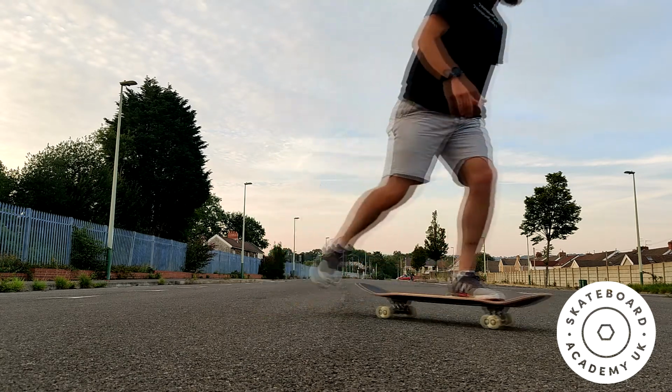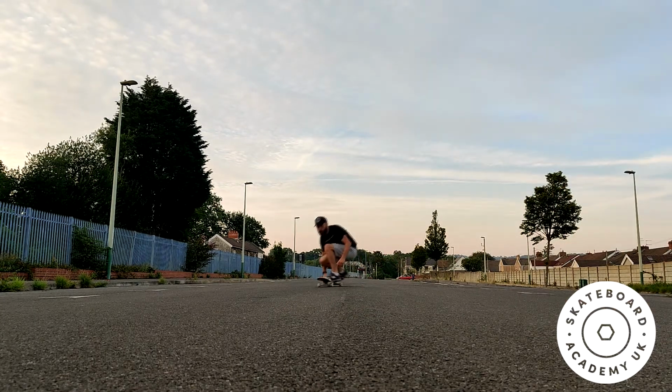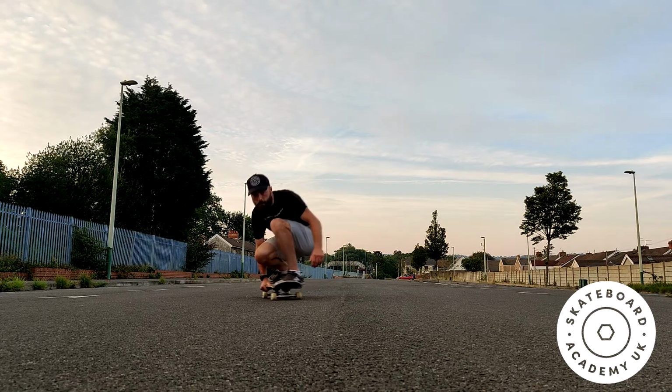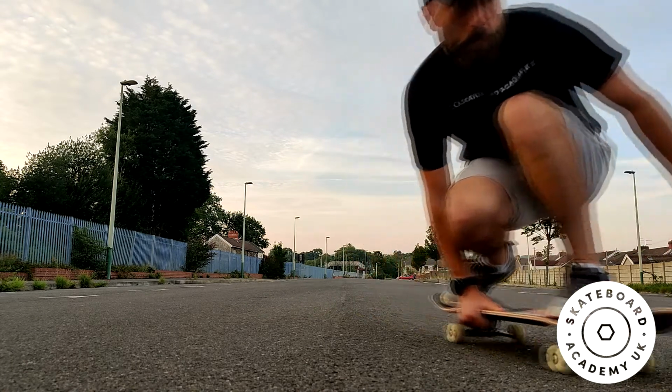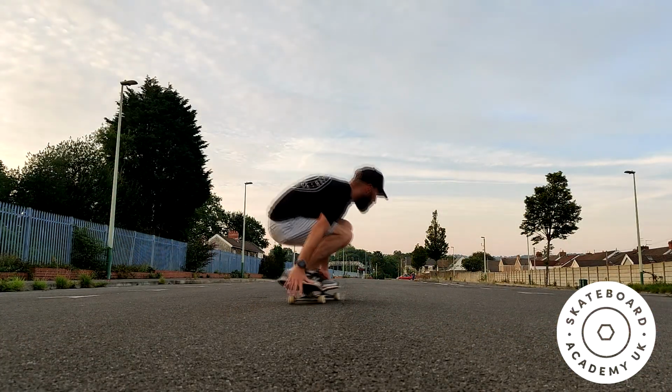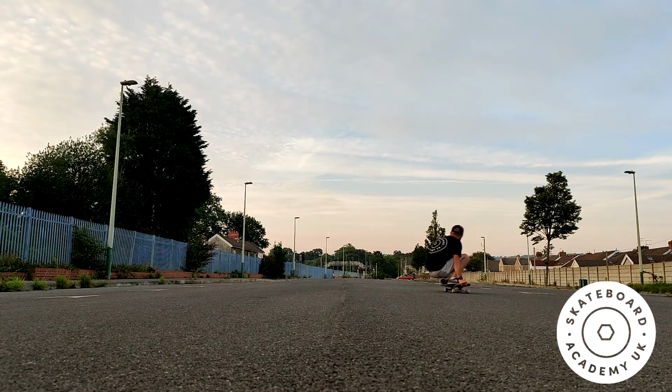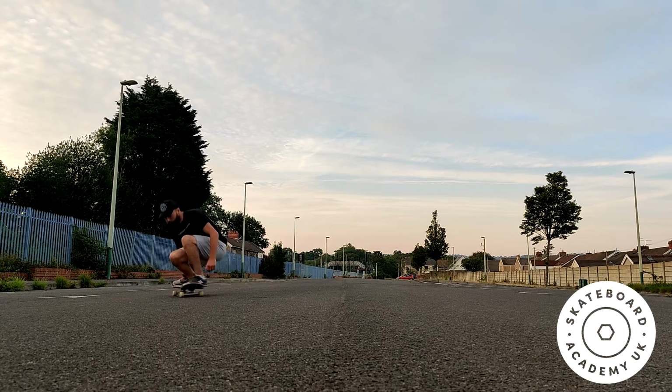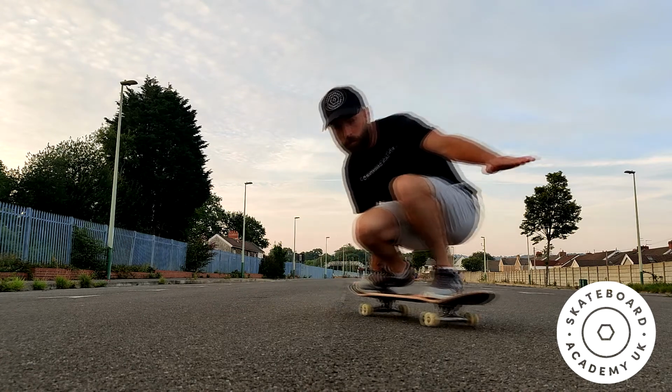So let's try it out. Get yourself rolling nice and steady at a comfortable speed for you, and reach down and grab the board. You can grab between your toes, you can grab the nose and the tail with two hands. Practice turns doing this maneuver. It's just a fun, cool, stylish way to roll the board.